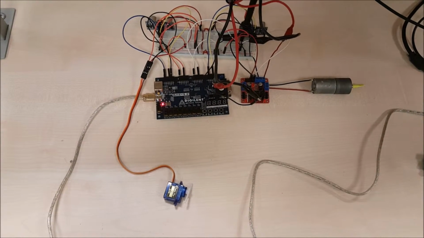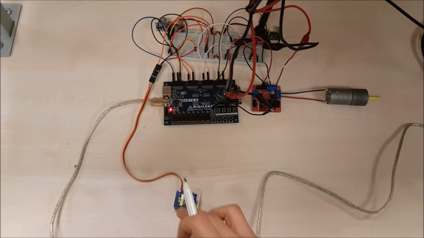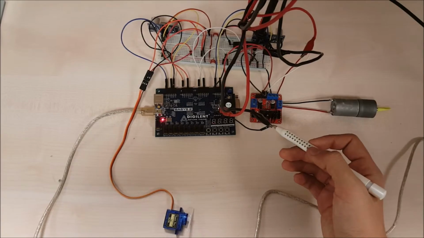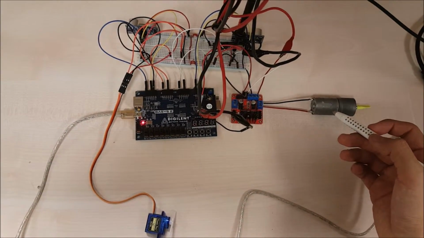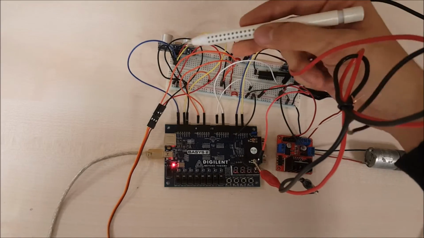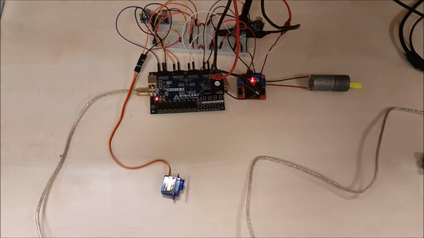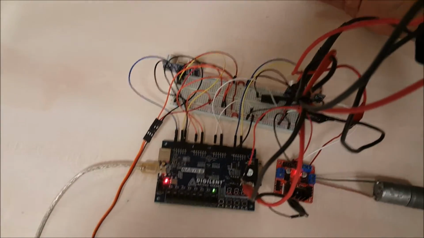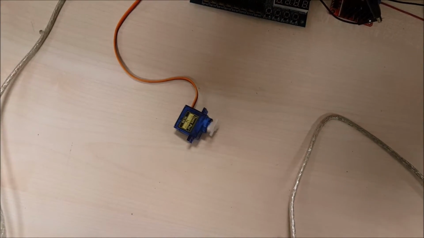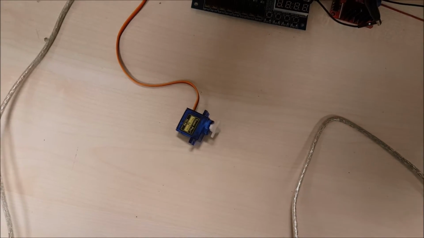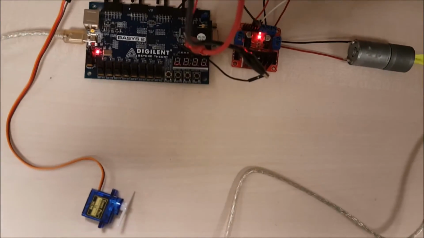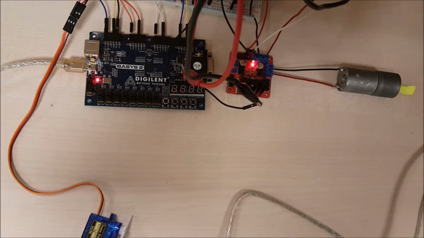This is the robot itself. As I mentioned before, there is one servo, one motor driver, one DC motor, and two range sensors. If we turn the power on, if there is an obstacle on the right side, this is the debug LED. The servo turns one way. Let me show you again. And probably you can't hear that, but the DC motor sound is changing.